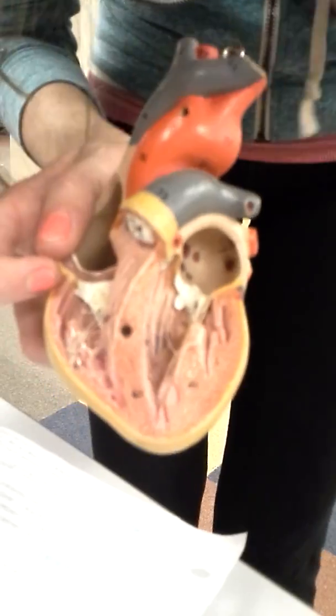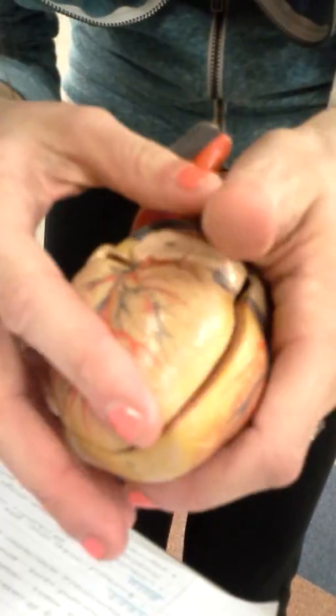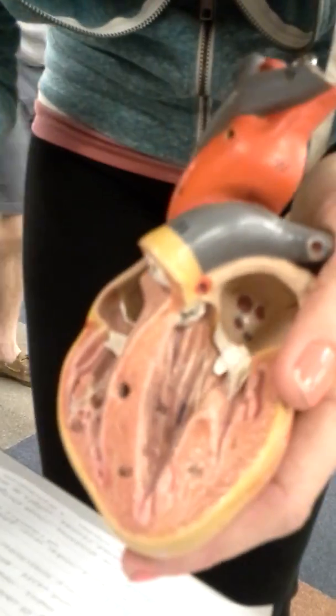And the last two things, remember how I told you that we have right coronary artery here, and it's also on the inside? It's also right there on the inside. So right coronary artery is here on the outside and on the inside. The left coronary artery is only right there. And that's it.